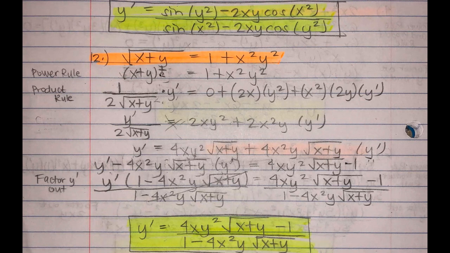Okay, so for the right side, I got 2xy squared. Explain this step, the step before that. How did you get the right-hand side derivative? I use the product rule. So the derivative of x squared times y squared plus x squared times the derivative of y squared, which is 2y, and then I multiply that by the y prime. Okay, good.